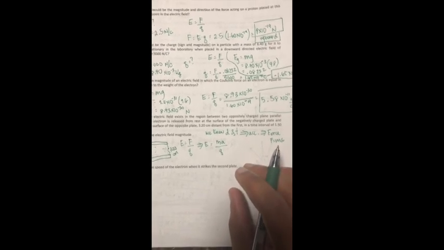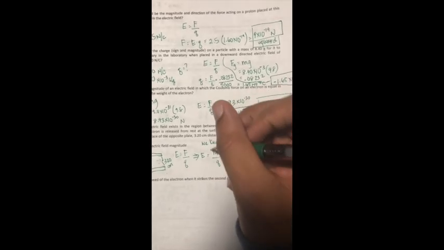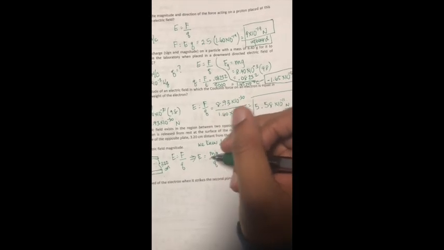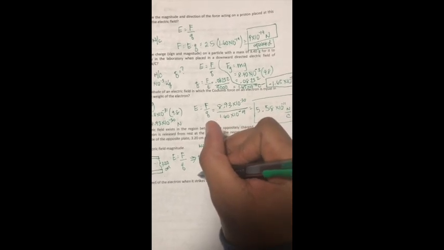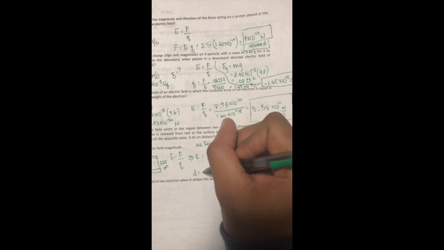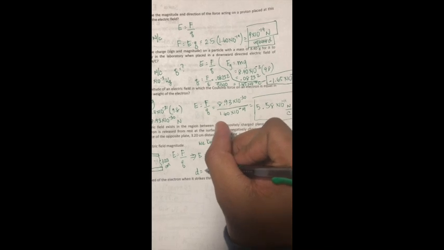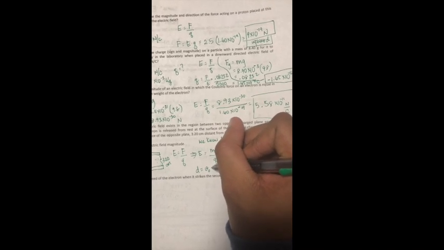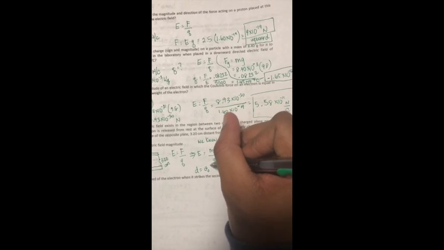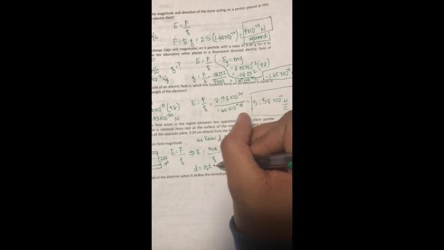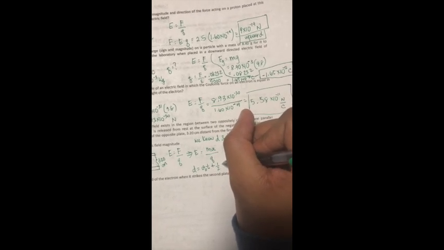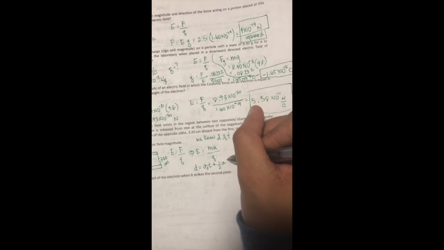Now, if you guys remember from Physics 1 when we did kinematics, you remember that there was an equation that said the displacement is equal to the initial velocity times t plus 1/2 the acceleration times t squared.